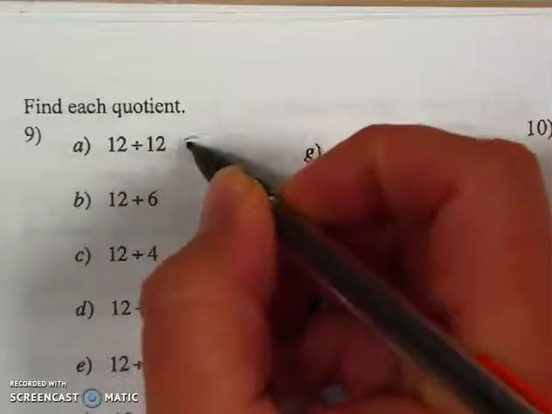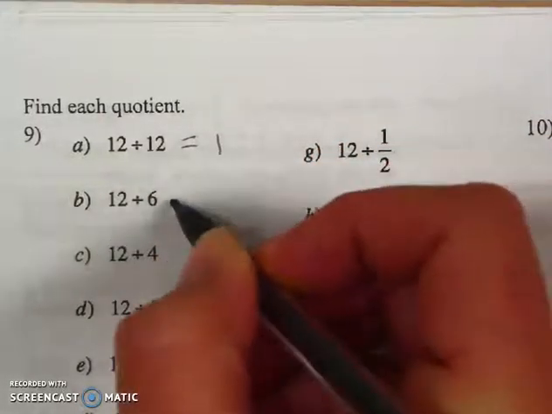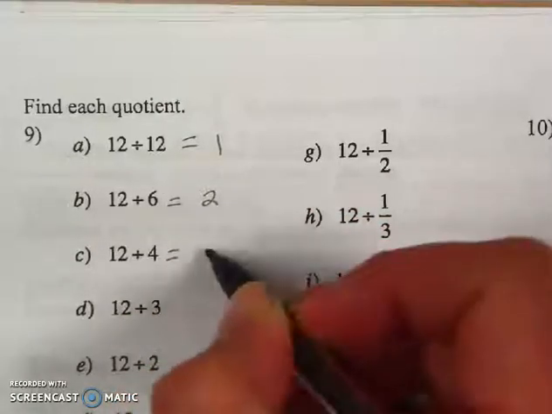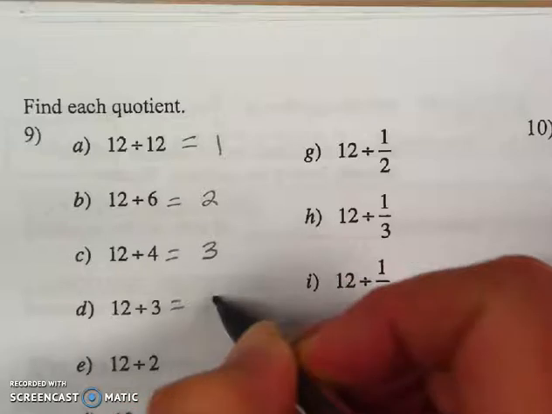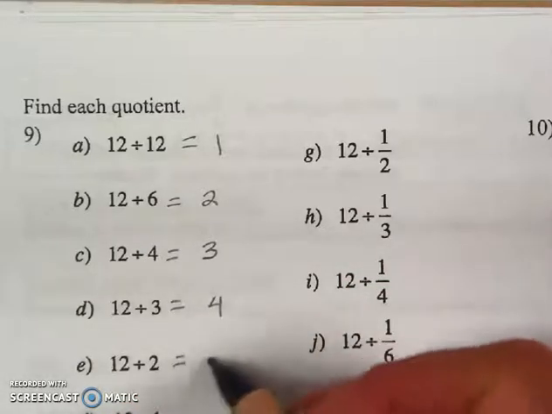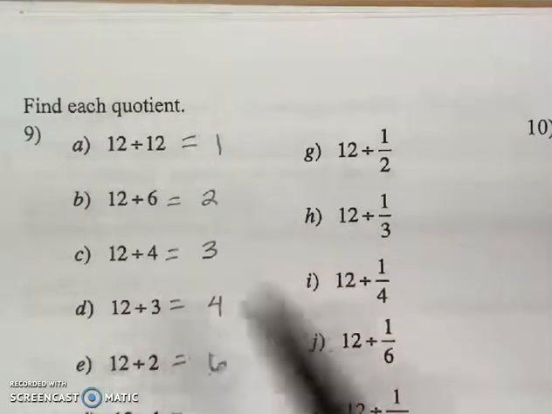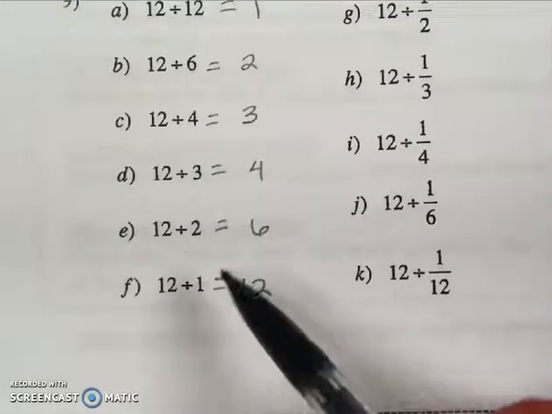For example, 12 divided by 12, we know that fact is 1. 12 divided by 6 is 2. 12 divided by 4 is 3. 12 divided by 3 is 4. 12 divided by 2 is 6. And 12 divided by 1 is 12. So what do you notice as that second number gets smaller?